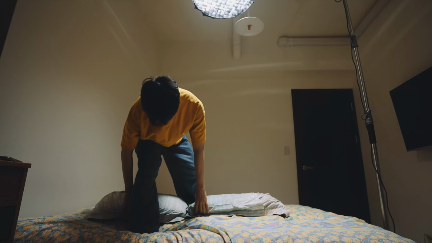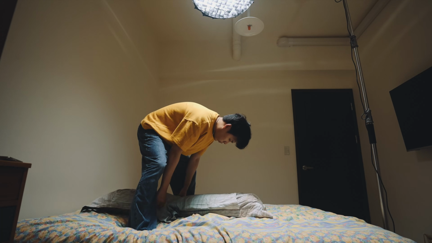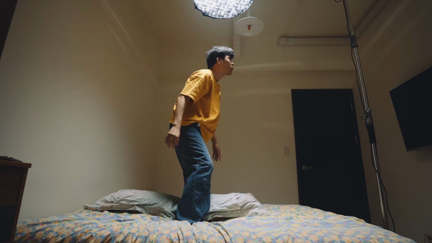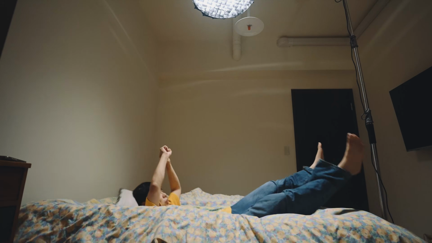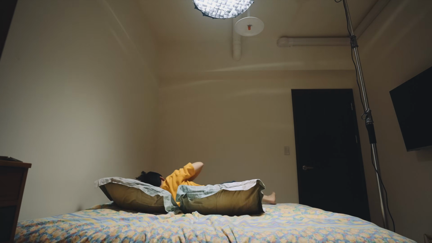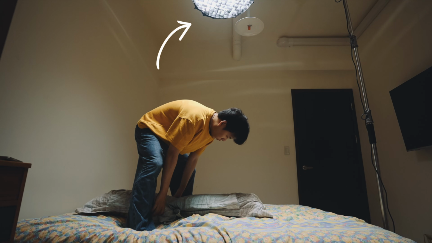the job done. I set up my camera on the side of the room so it could capture my full body, and then I just kept jumping onto the bed until I captured the right position while I'm floating in the air. For lighting, I used my F22C on a stand to create a top light above me.